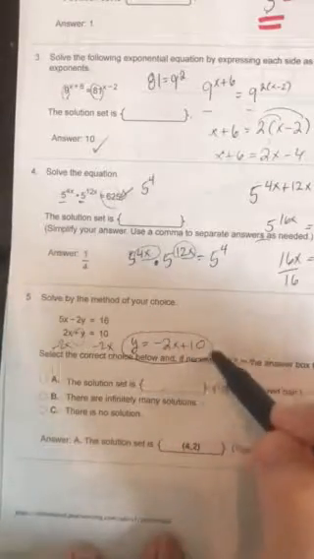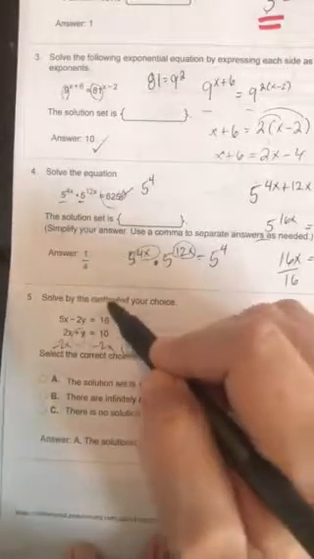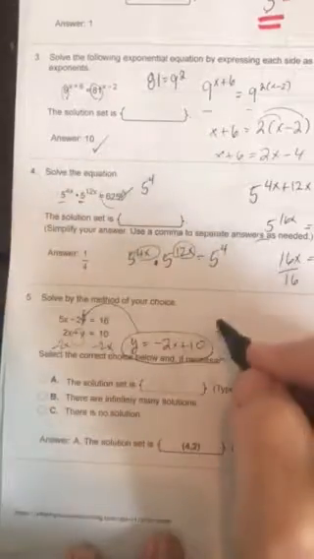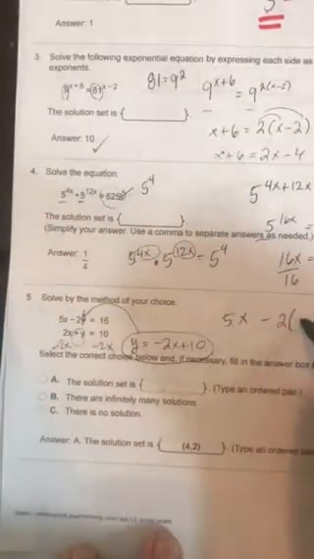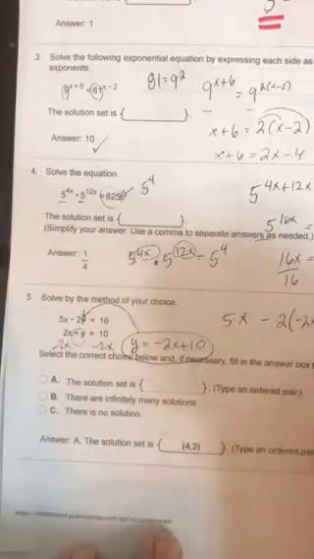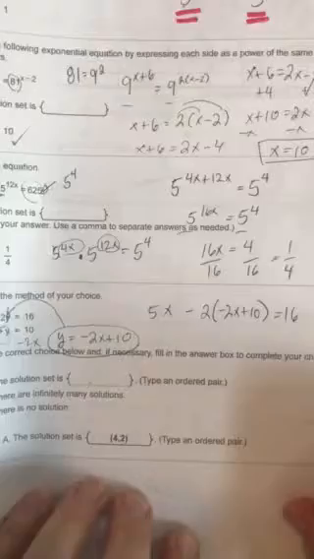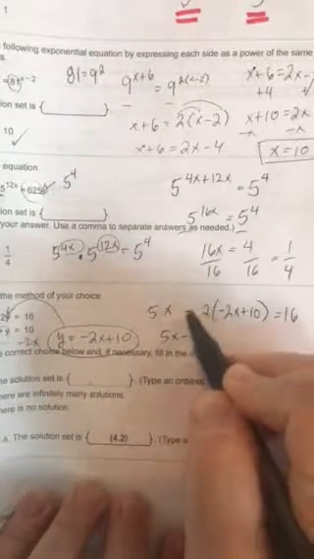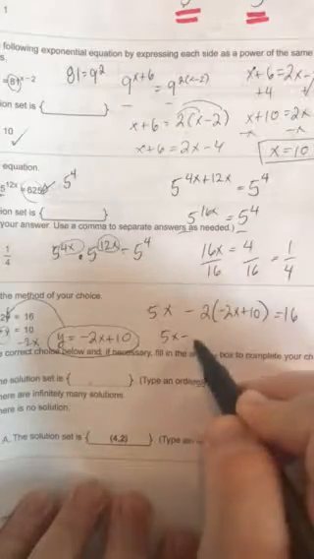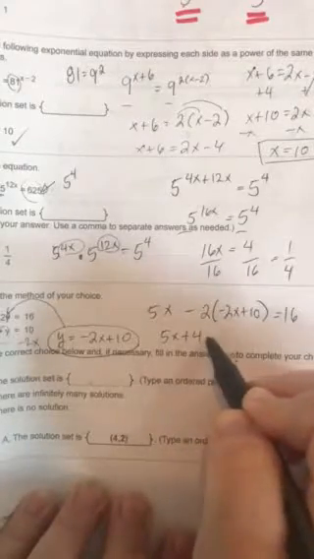Okay, so I'm going to put this into here, and I get 5x minus 2 times negative 2x plus 10 equals 16. Okay, and now I'm just going to solve. So I get 5x minus 2 times negative 2x, which is positive 4x.